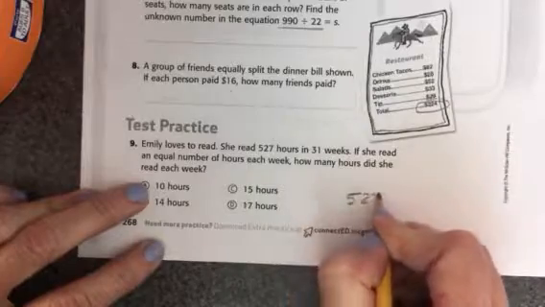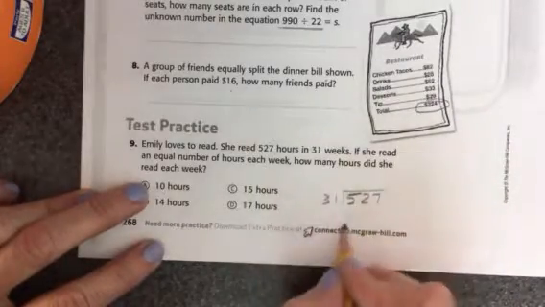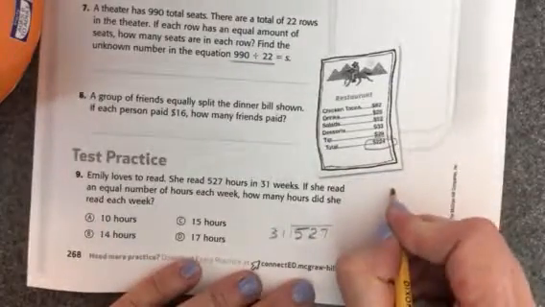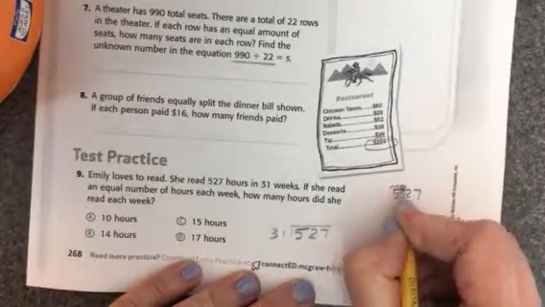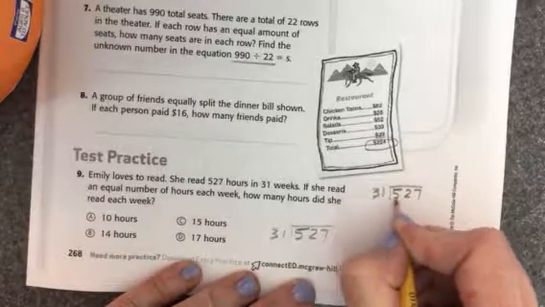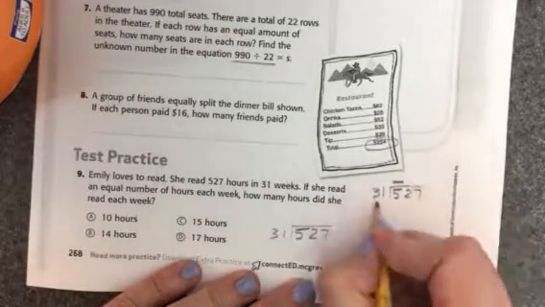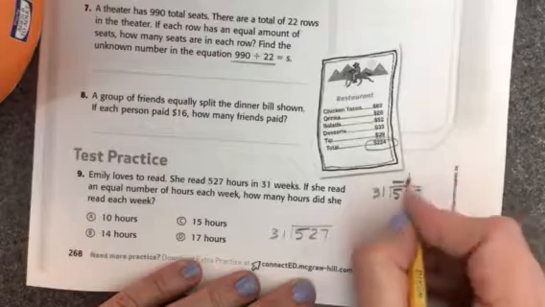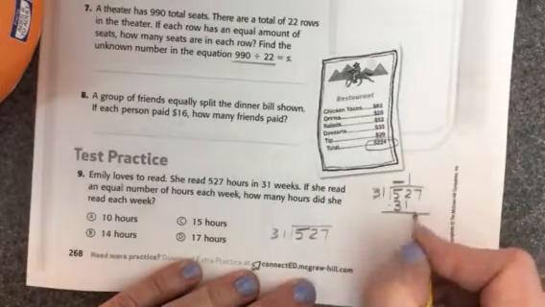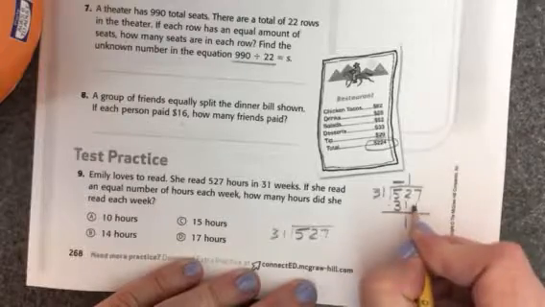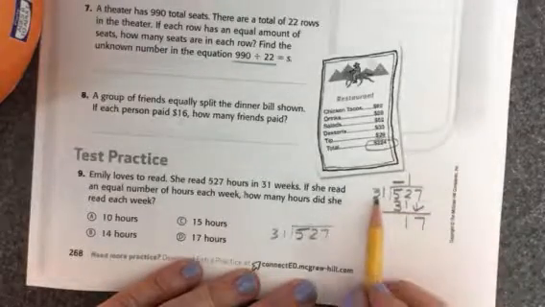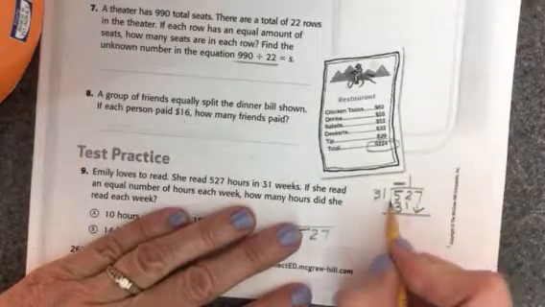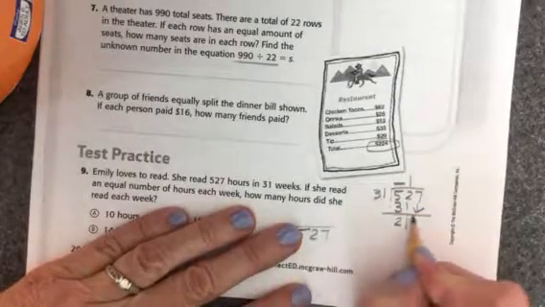We'll write 527 in a division box. I can see that I didn't give myself enough room again, so I'm going to write it over here where I have more room. And then I'll ask myself, how many times does 31 go into 5? It doesn't. How many times does 31 go into 52? It's like 1. 1 times 31 is 31. So I'll subtract. 2 minus 1 is 1. Bring down the 7. 31 goes into 17. Oh, I messed up. I got to go back. 2 minus 1 is 1, but 5 minus 3 is 2. All right, now bring down the 7.